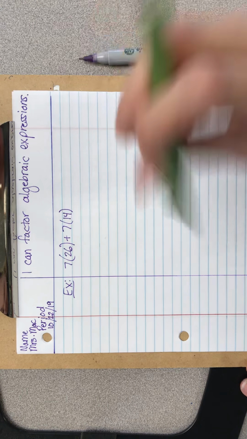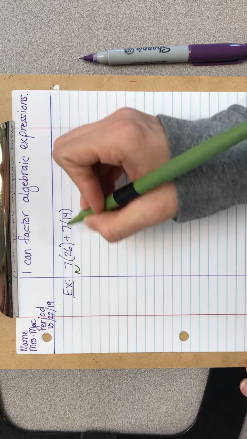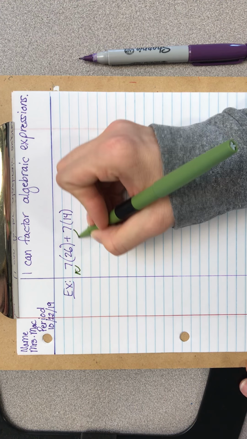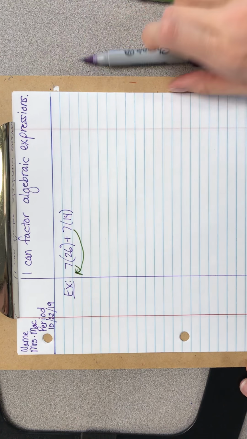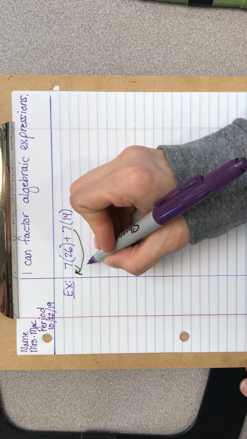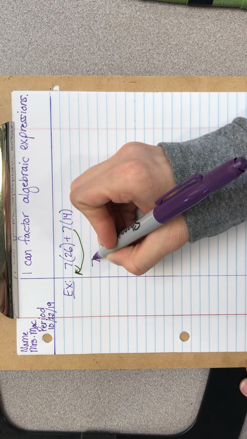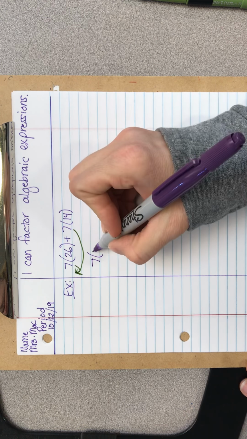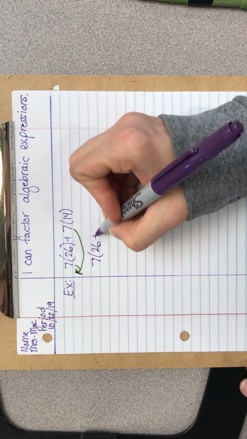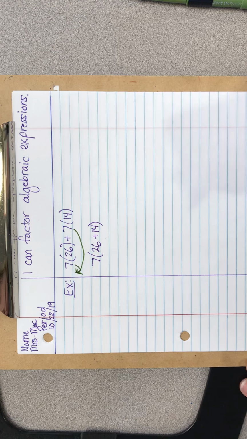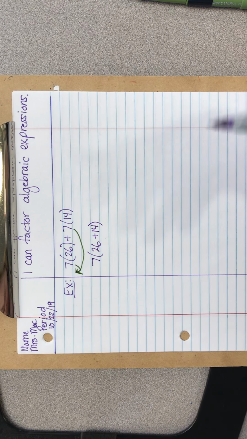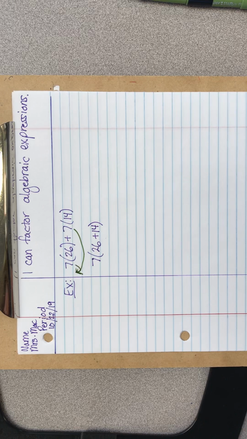So what I'm going to do then is I'm going to take the 7 out here, and I'm going to take the 7 out here. And so what you're left with is 7 times the whole thing, 26 plus 14. So that's what it looks like when you factor an expression, okay?